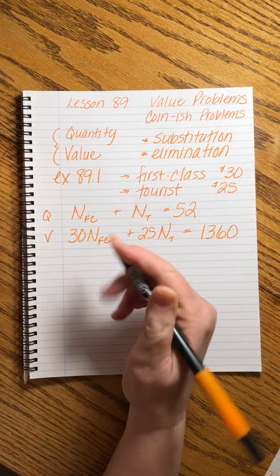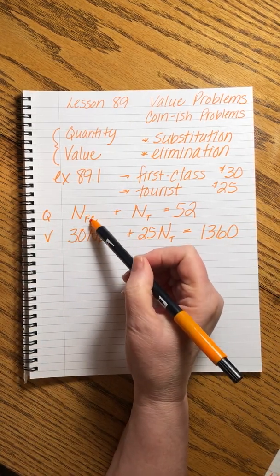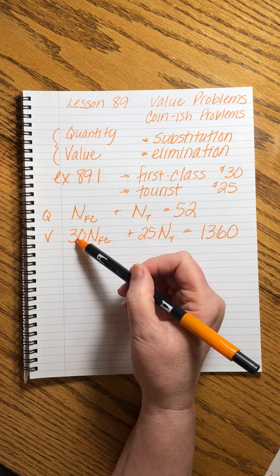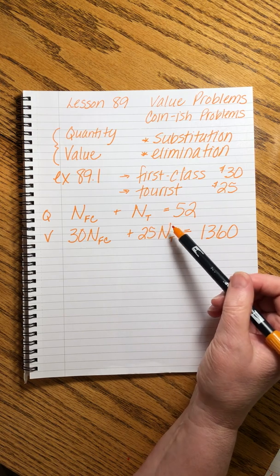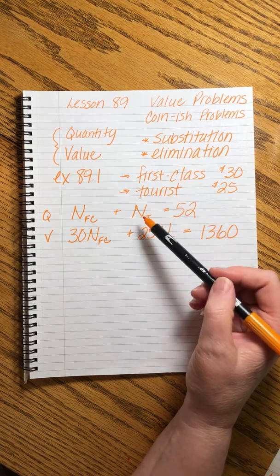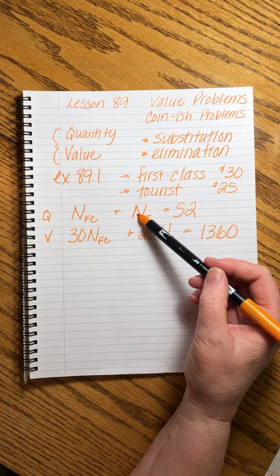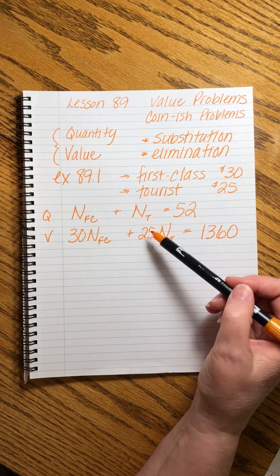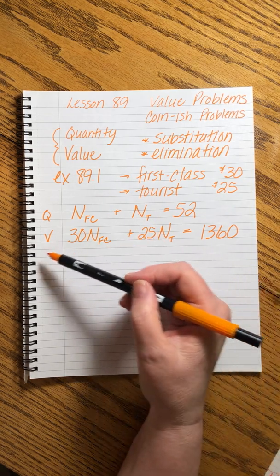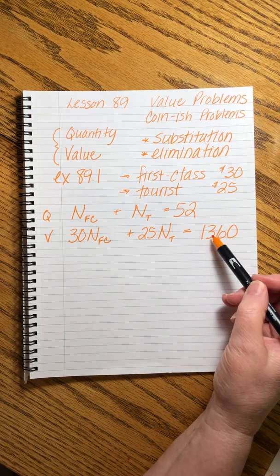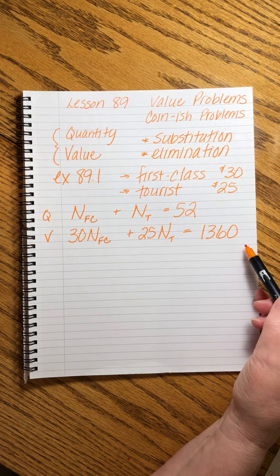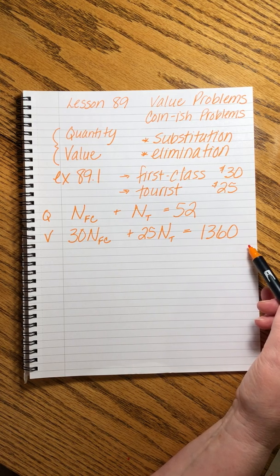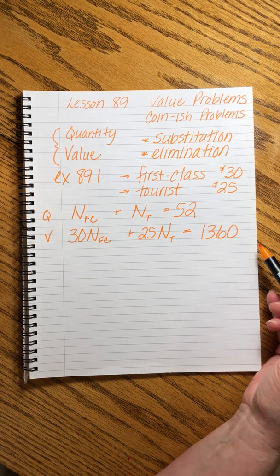And this makes sense because if you take the number of people flying first class and multiply it by the price of a first class ticket, and then do the same thing with the tourist class, number of people flying in that class times the price, add those two together, that should be the total amount of money they collected. Notice we don't have to make any adjustments because all of these things are stated in dollars, right? There's no cents that we have to adjust for. So that makes this a little easier.